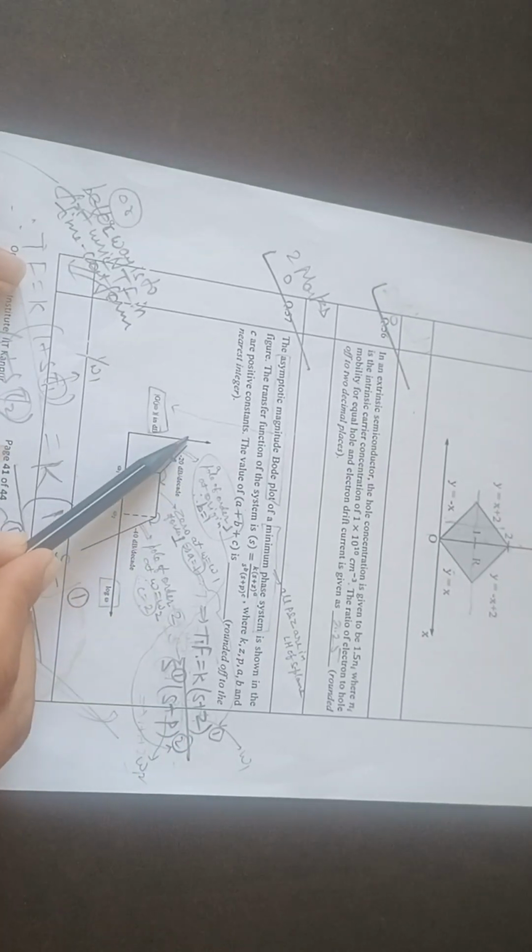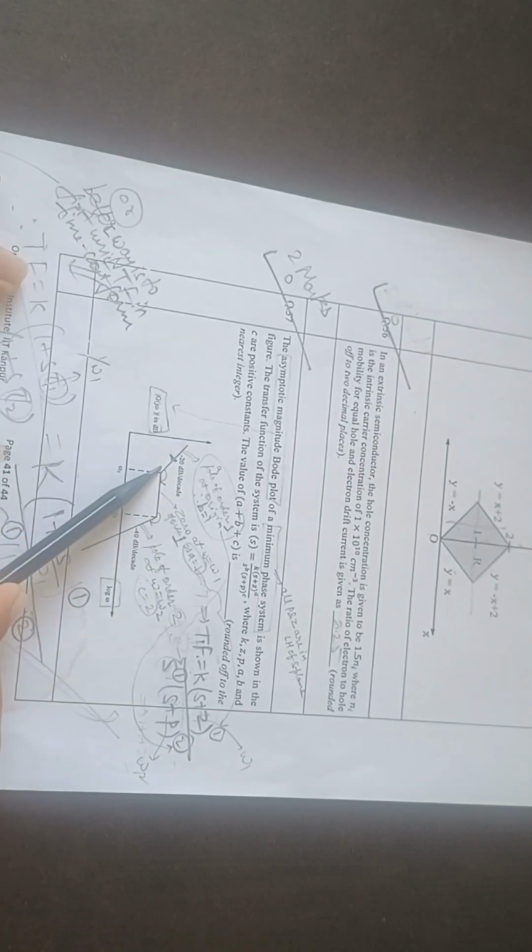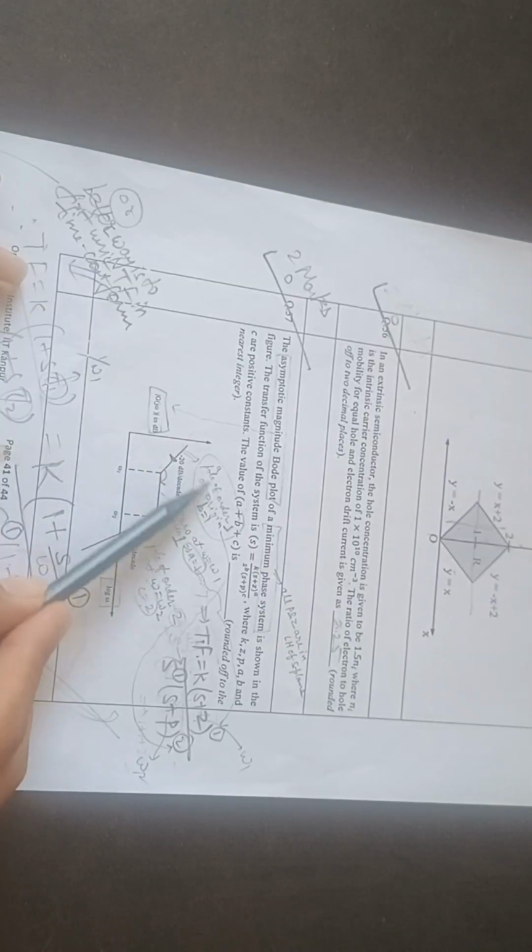If we write it in pole zero form, the transfer function will be K times (s plus ...). First you see that there is a slope of minus 20 dB per decade initially. This means there is a pole of order 1 at the origin, so b will become 1.